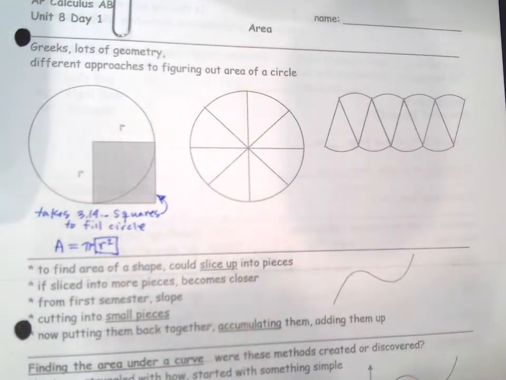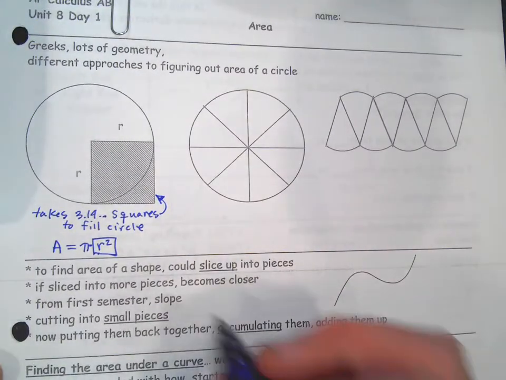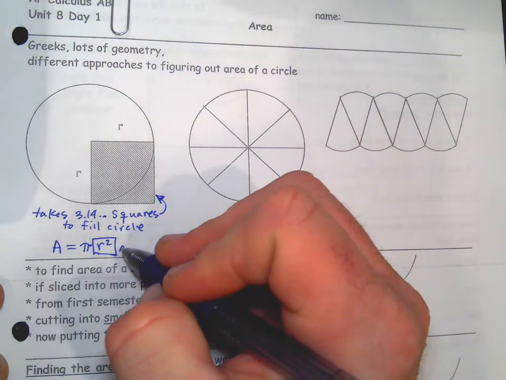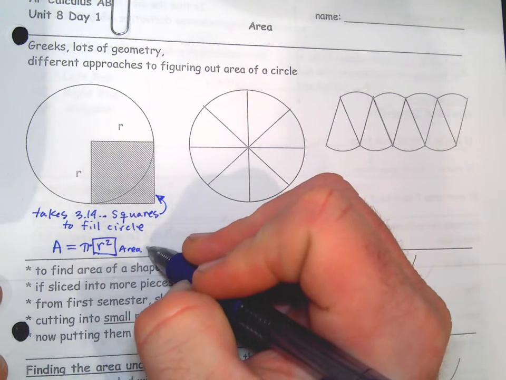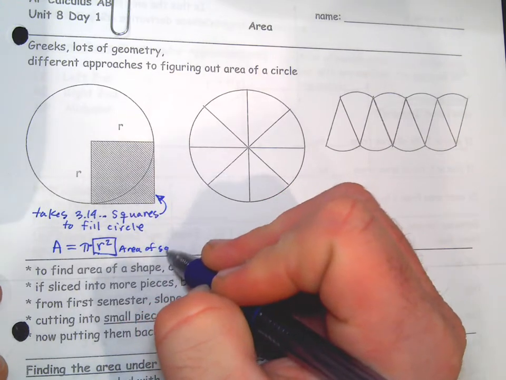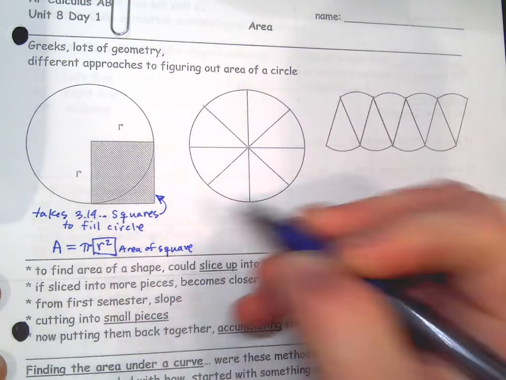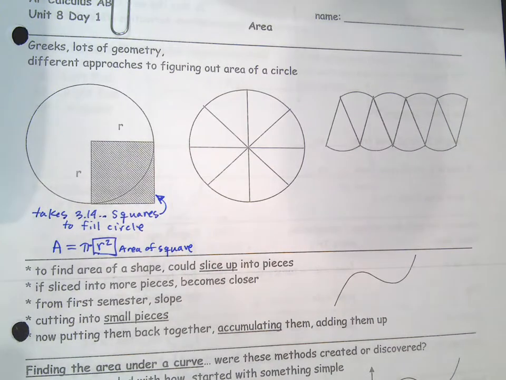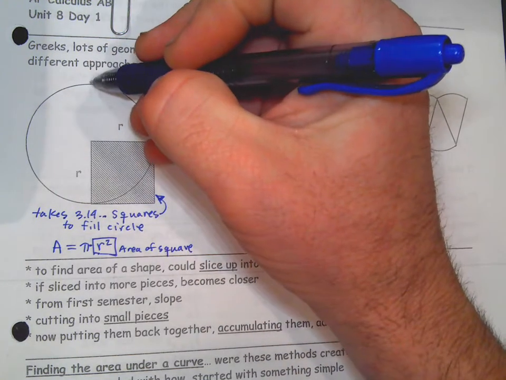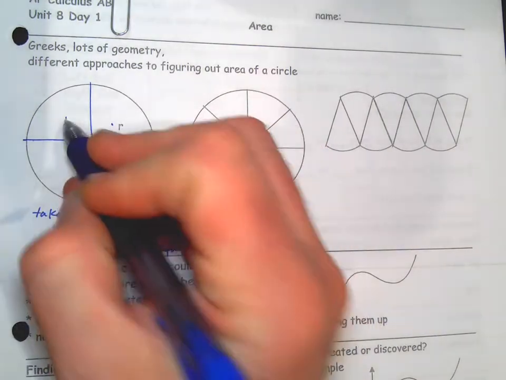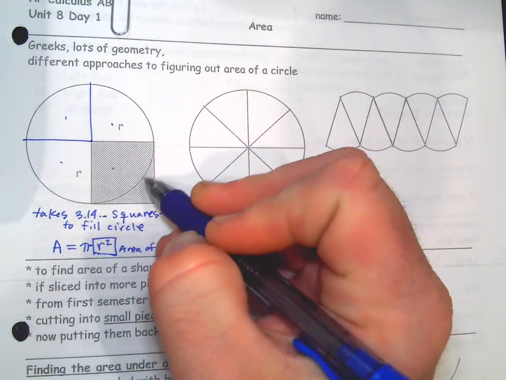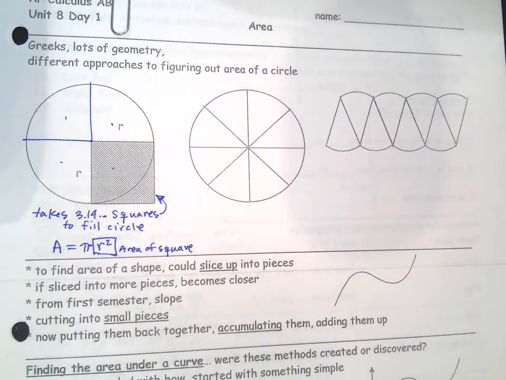And I don't know if you ever thought about it like this, but thinking about r squared as the area of a square with sides equal to the radius. That's one way to think about it. We can fit that many squares into this area. The overlapping stuff has to be cut off. I mean, you can imagine a good fit. 1, 2, 3, 4, but not quite.